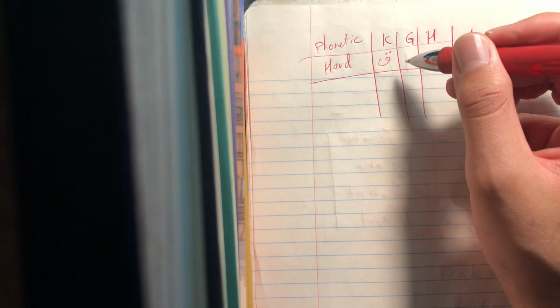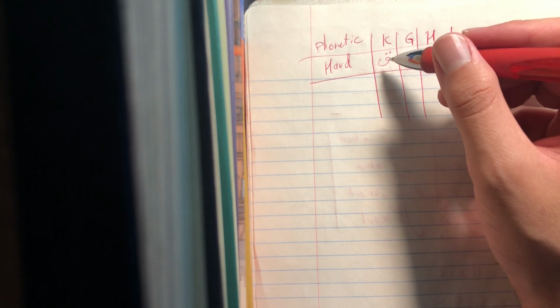Now, let's take a look at the hard vowel harmony versions. For K, we have the letter kaf. It looks like this. This can also be transcribed as a Q. You usually see it transcribed as a Q for Persian, Arabic, and Urdu, less so in Turkish, almost never, because again, Turkish is written with the Latin alphabet.